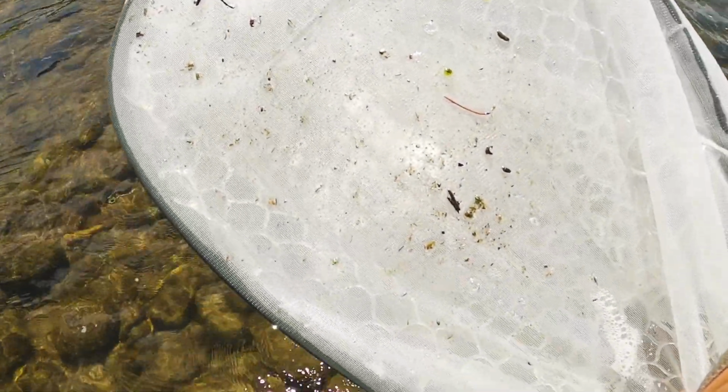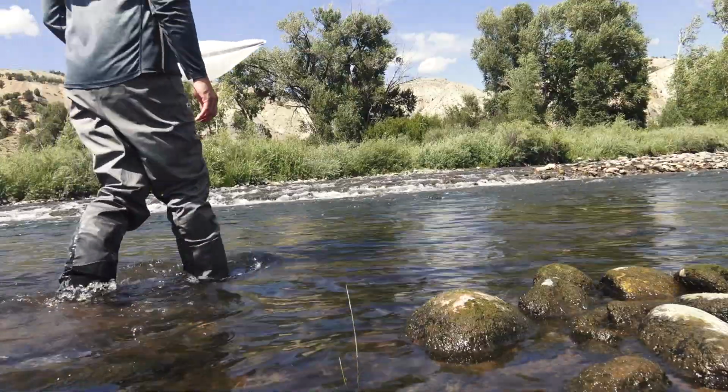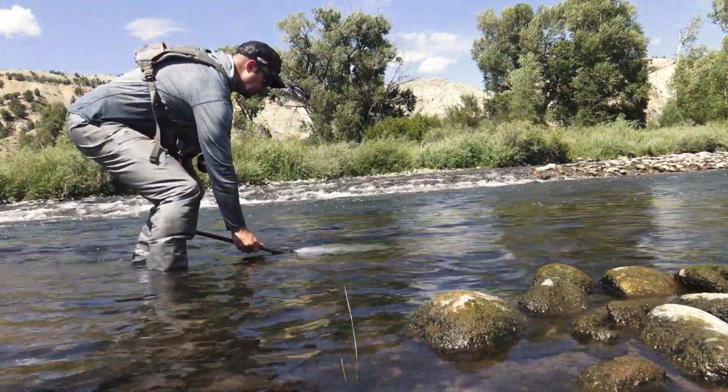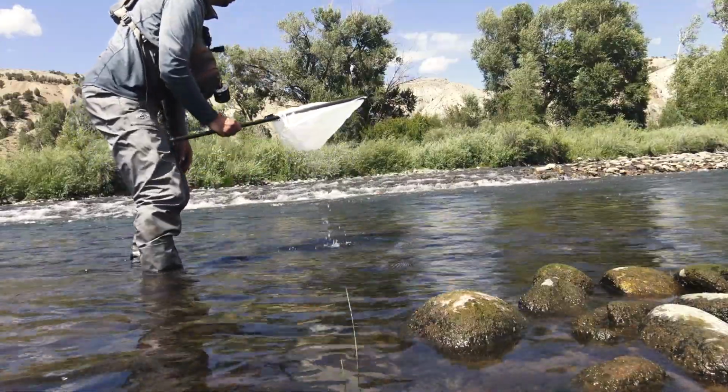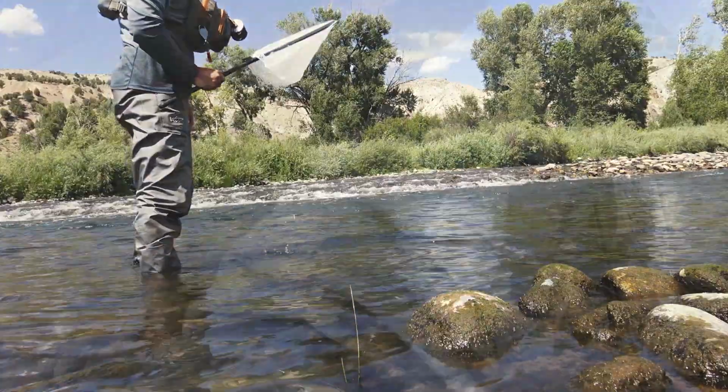Next, we're going to dive into what a bug seine is and how to use it. A bug seine, in all reality, is just a mesh fabric that you can use to gather live specimens from the water, to determine what type of fly you want to use when you're fly fishing. One of the easiest ways to make a bug seine is to buy a 5-gallon paint strainer from your local hardware store and wrap it around your fly fishing net.